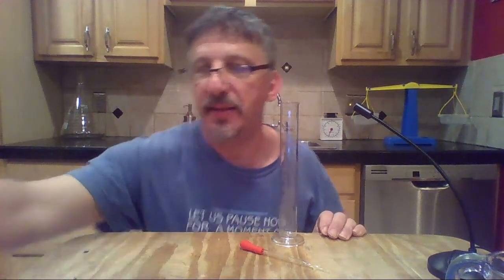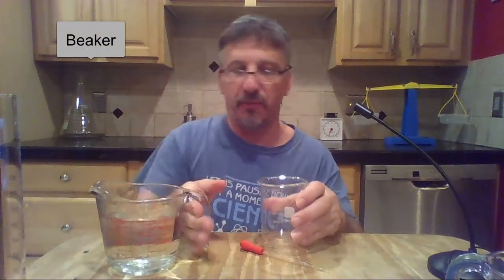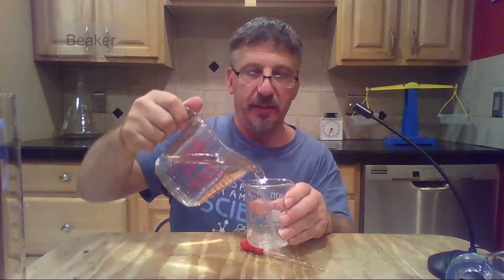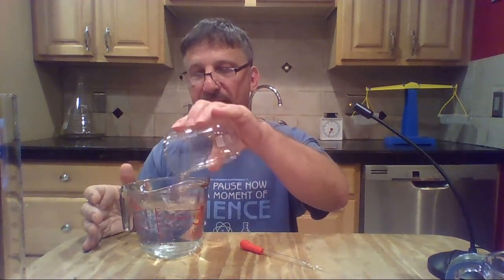The last thing I'd like to discuss with you is a beaker. This is a 250 milliliter beaker, and to show you 250 milliliters of water, it looks something like that. That's 250 milliliters of water, and this here is the 500 measuring cup, so it's half the size. So those are your measuring tools.